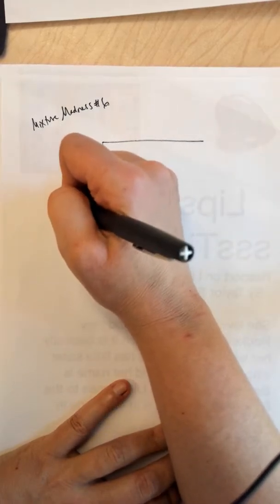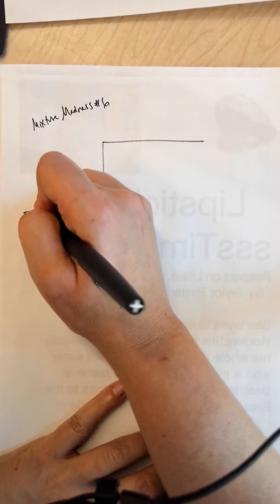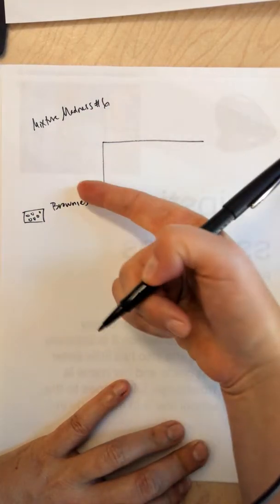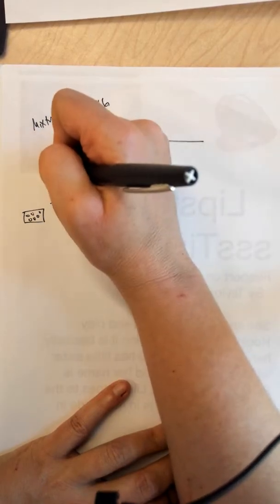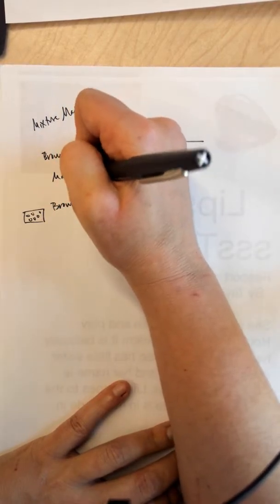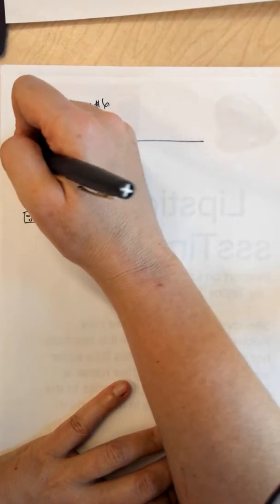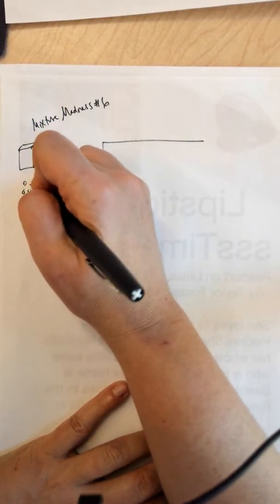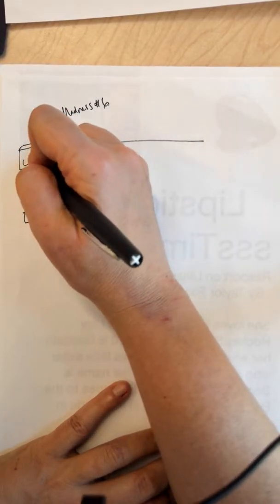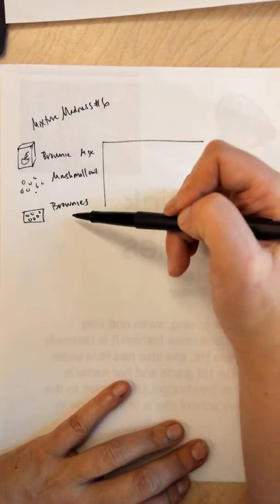We have the brownies, like the actual brownie with marshmallows on top. And then the 2 things that are being combined are the brownie mix and the marshmallows. That's a hard word to spell. So this is the box of brownie mix, and here are my marshmallows, and here's my mixing bowl. Together the brownie mix and the marshmallows make the brownies.